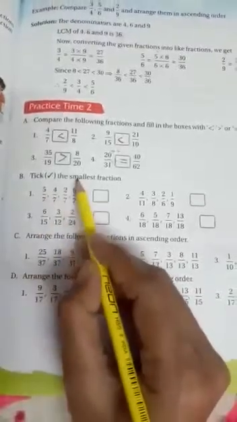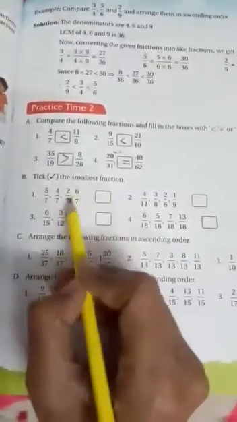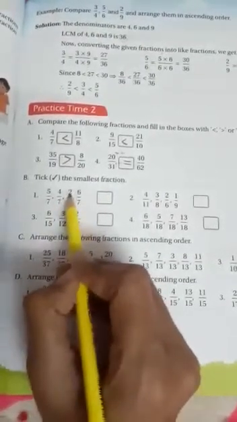Okay, student. Then B, tick the smallest fraction. In this we have to tick the smallest fraction and we have to write it in the box. As here the denominators are same, to find the smallest fraction, we can compare between the numerators. That is 2 is the smallest fraction. Like 2 by 7 we have to write here.